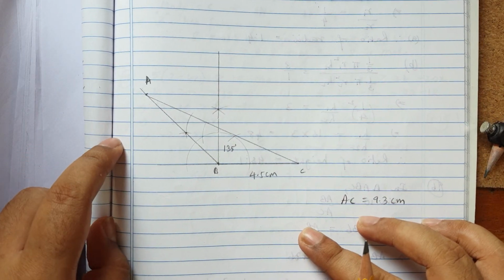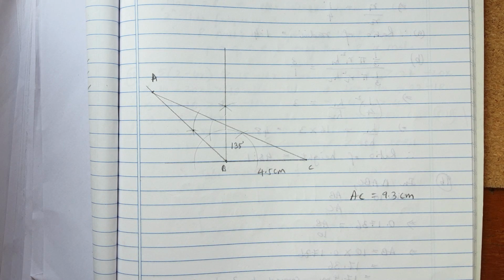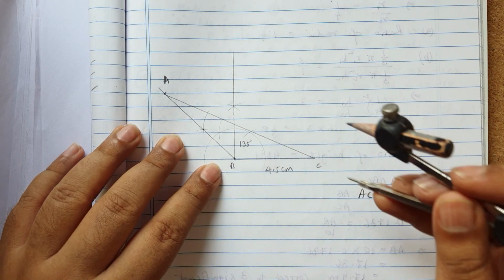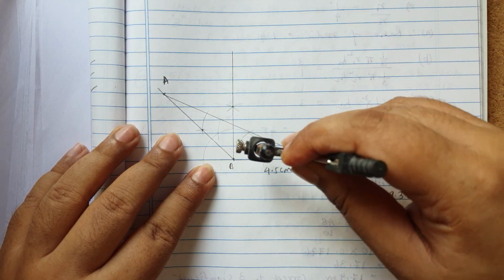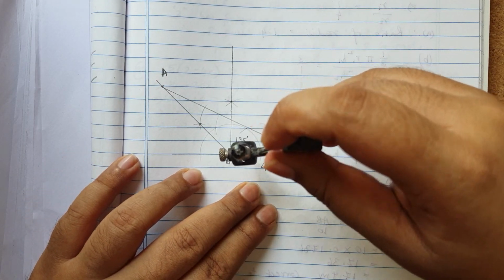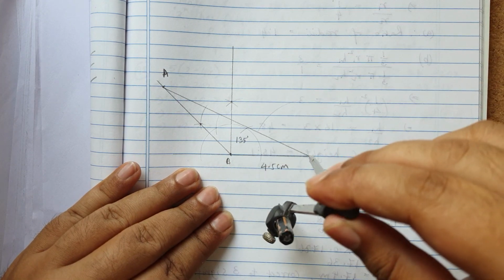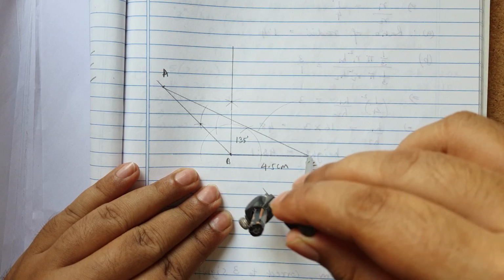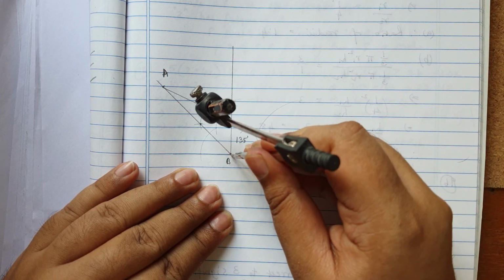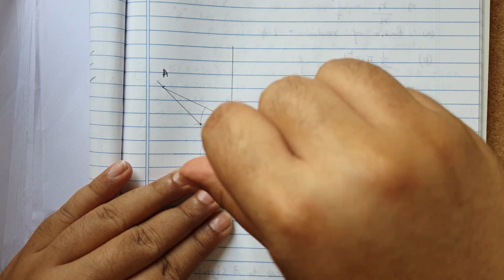Okay, next task is to draw perpendicular bisectors of any two sides of the triangle ABC. So let's look at side BC and its perpendicular bisector. So I'm taking a length of more than half of BC. I'm drawing an arc here, an arc here with the same radius, center at B, one arc here and one arc here.